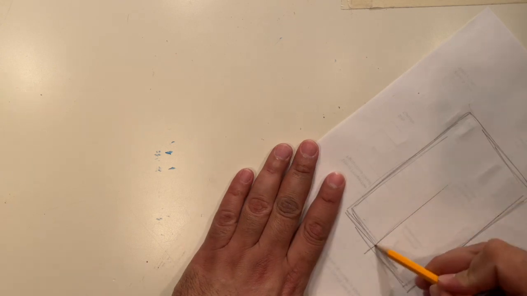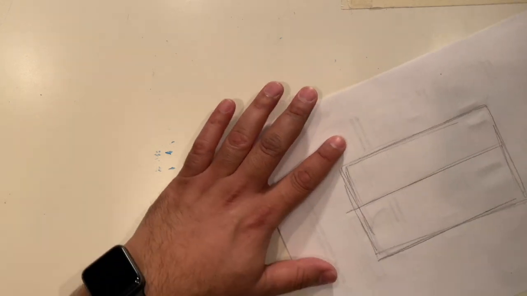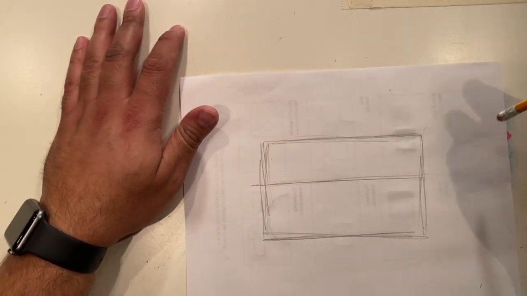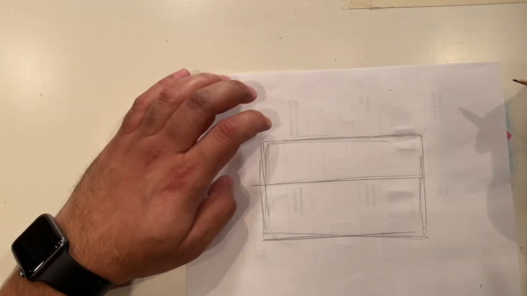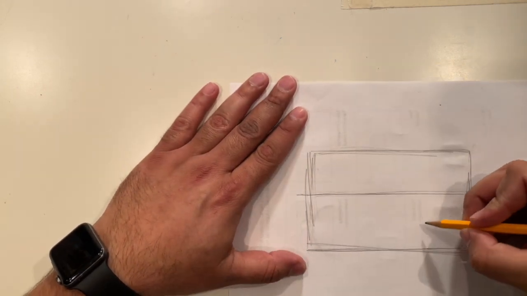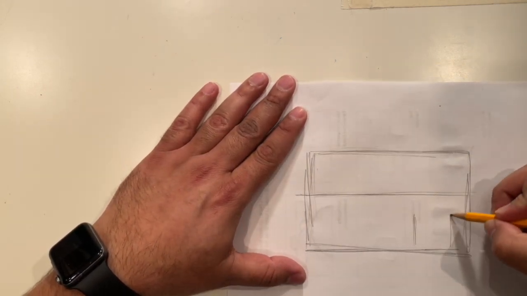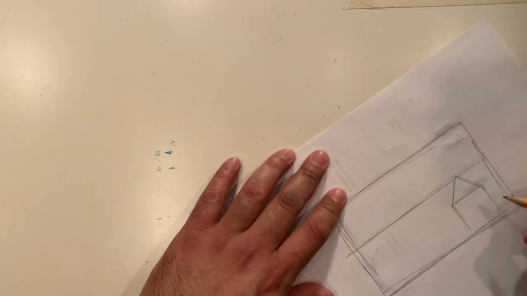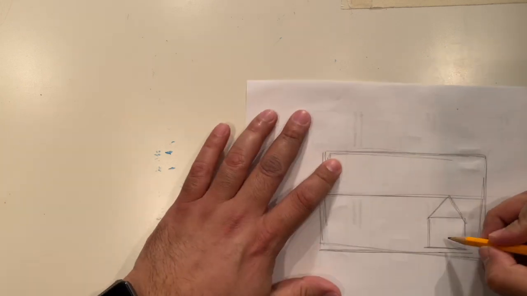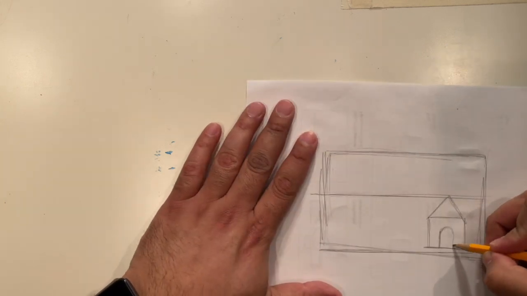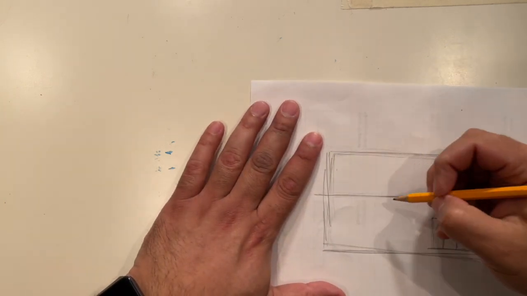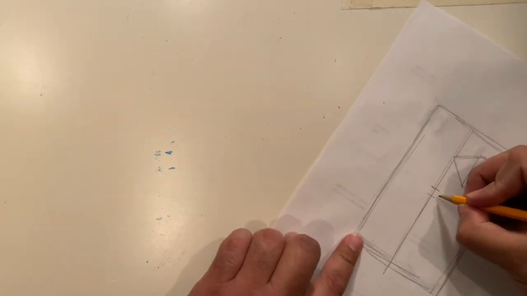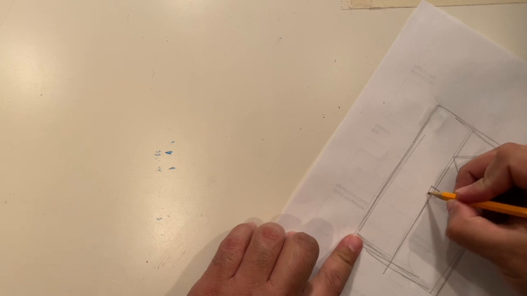I'm going to first create my line of horizon, or horizon line. This separates the sky from the earth. I'm going to create a generic home. And I'm going to be using placement and size to create the illusion of space. This home will be a little bit larger, but closer to me. And this home will be a little bit smaller, which will give the illusion that it's further away.